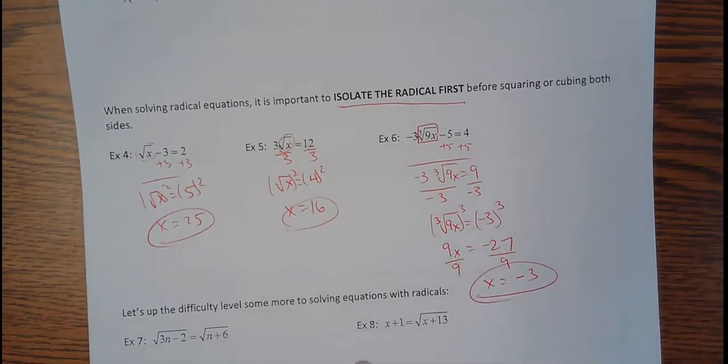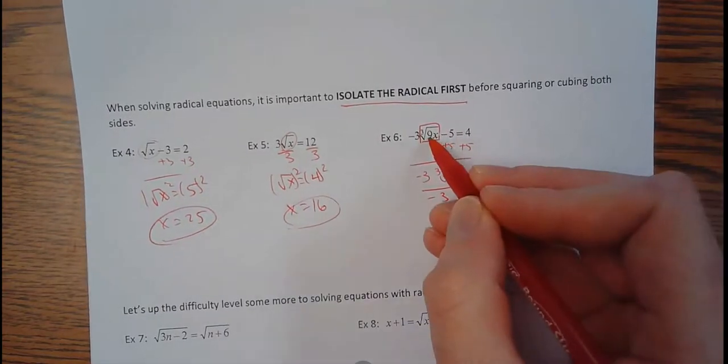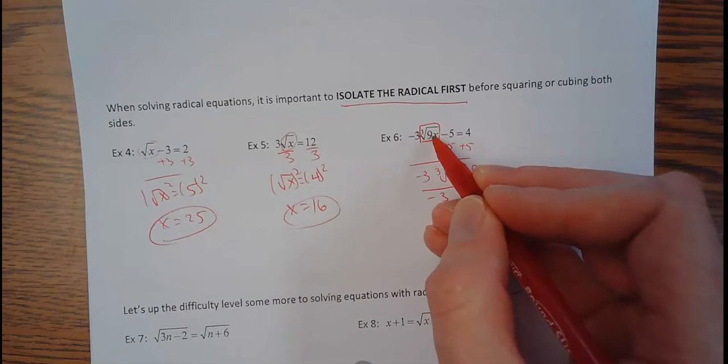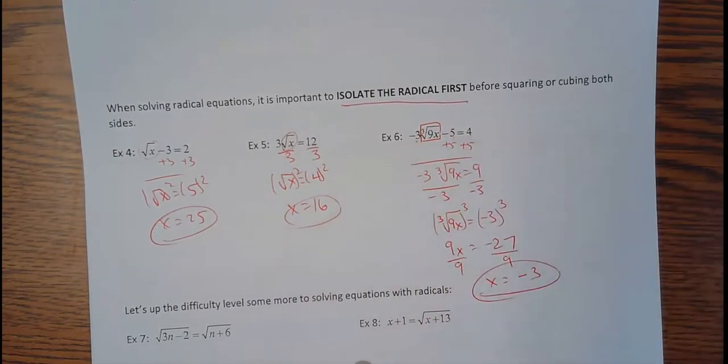And on any of these, you can check yourself by plugging it back in. I could plug this back in up here. Negative 3 times 9 is negative 27. The cube root of that is negative 3. Negative 3 times negative 3 is 9. 9 minus 5 is 4. So it works out.